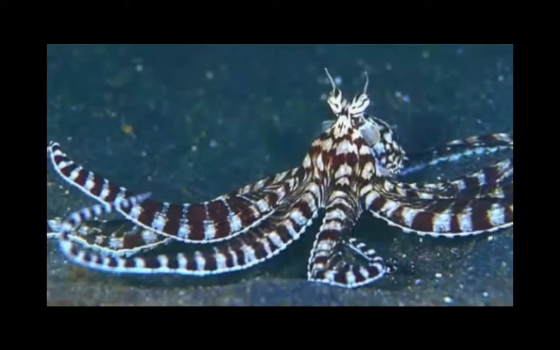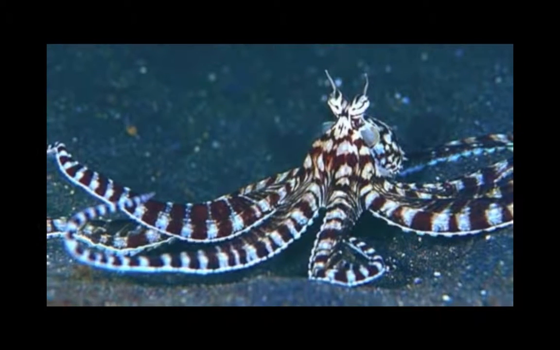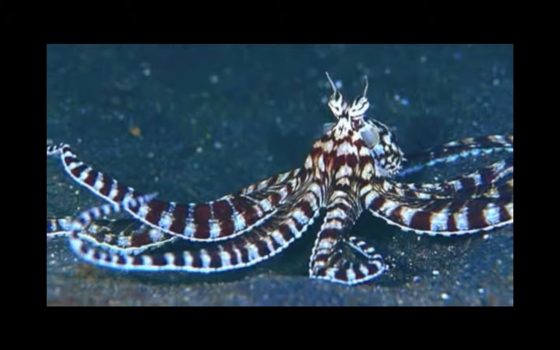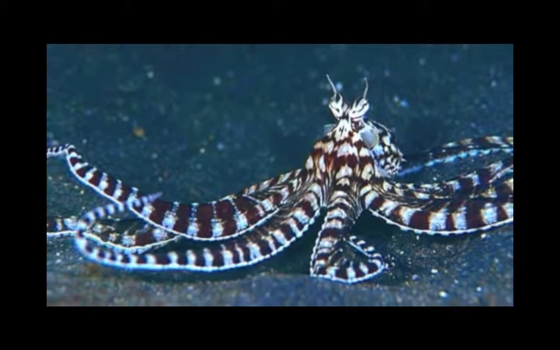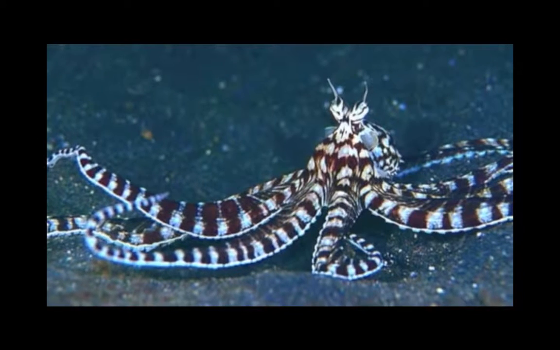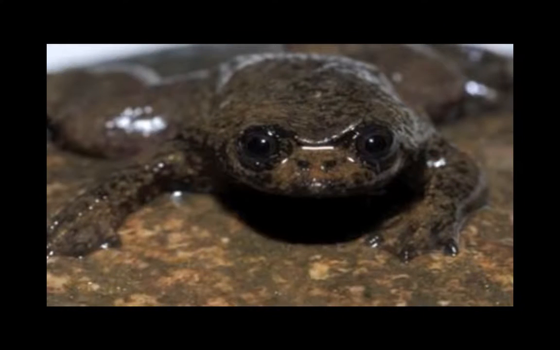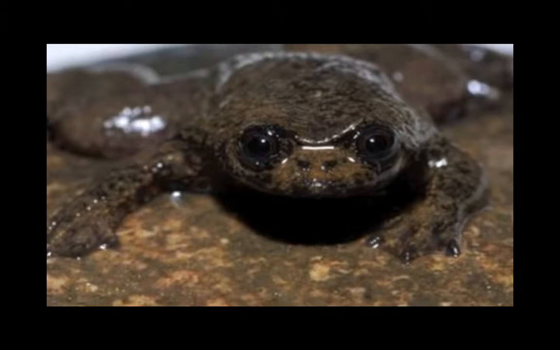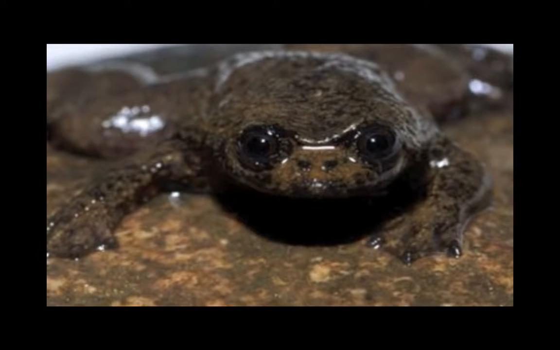Number 6, mimicry. There's perhaps no better copycat on Earth than the mimic octopus. Discovered off the coast of Indonesia, the species can take on characteristics of up to 15 different forms of marine life. Number 5, skin breathing. The lungless frog of Borneo does just that. It breathes through the surface of its skin.